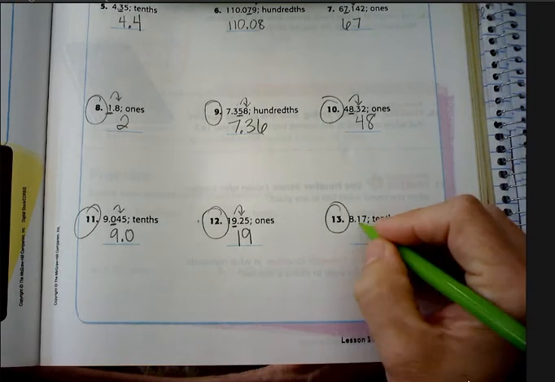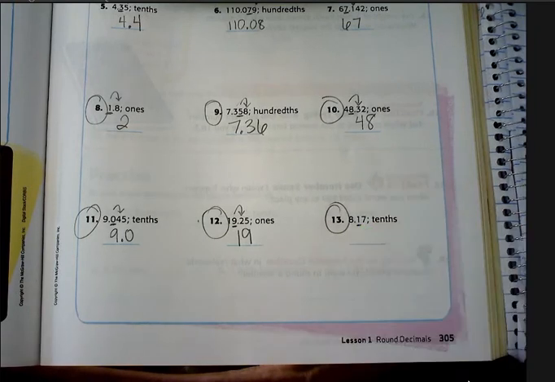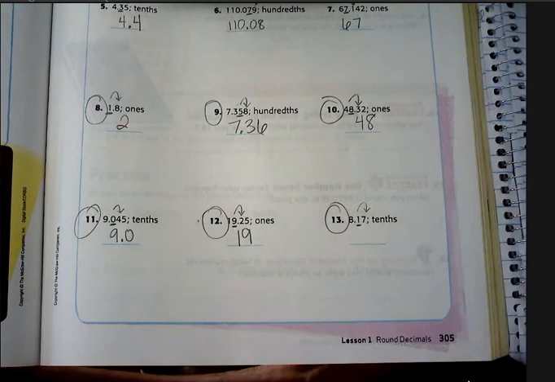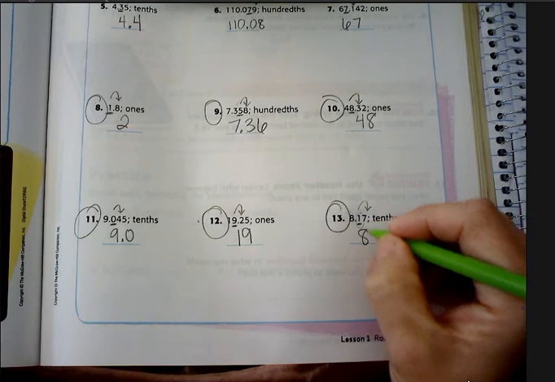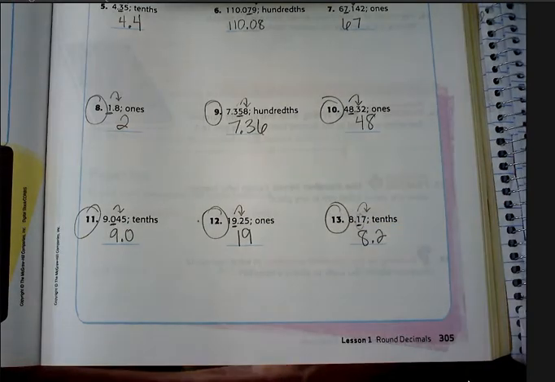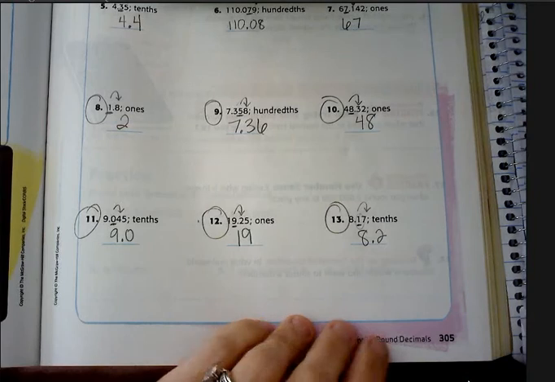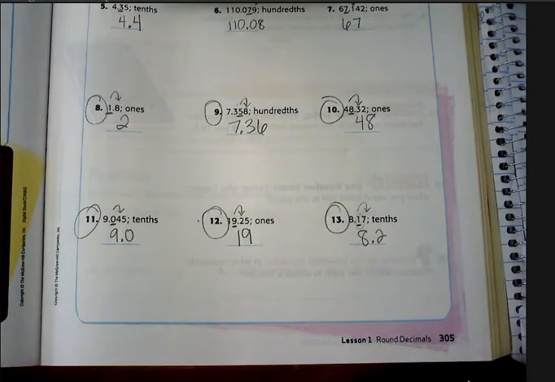Tenths. Find your target. Look next door. 5 or higher, yes, go back and raise the score. So we're just going to change that digit, 8.2. That should be what you got there. Feel free to take a second and pause that video if you need more time. And we're going to move on to the next page.